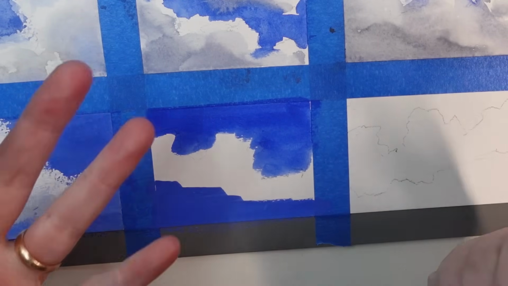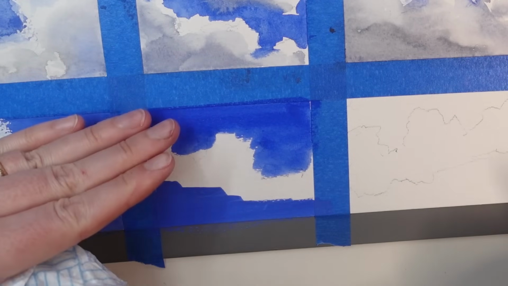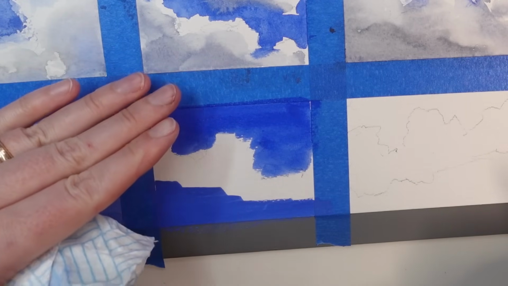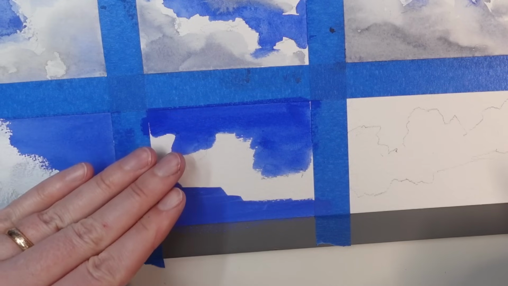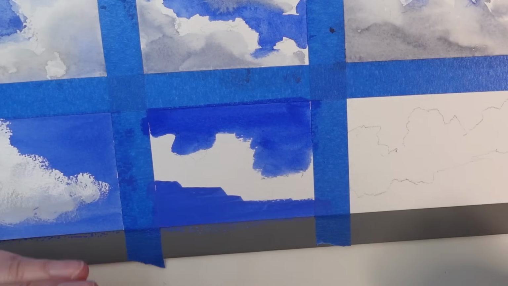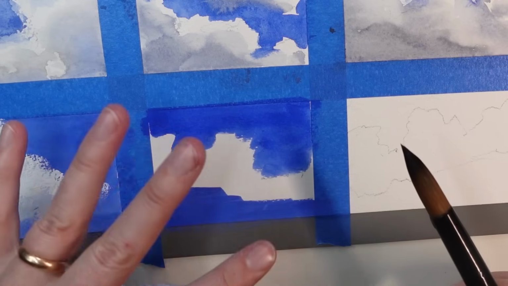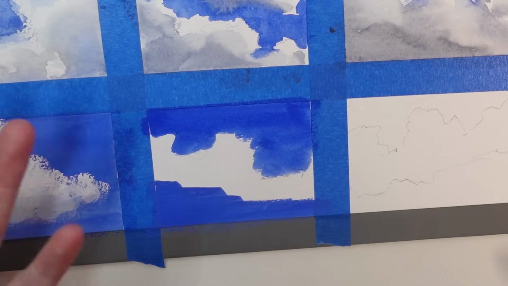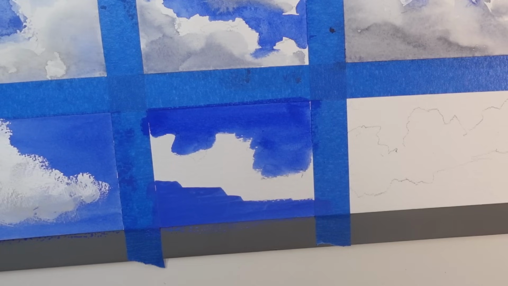If you were to be painting clouds above an actual landscape, you'll want the sky to shift from that dark deep blue to more of a light blue near the horizon. Just naturally lightens a little bit. You got a nice soft gradient. But in this case, we're just doing pure clouds, so I'm not too worried about that.